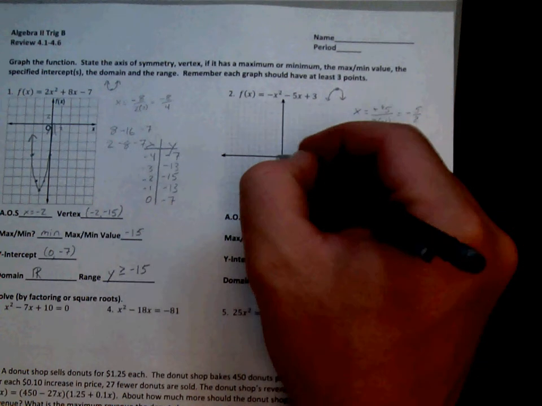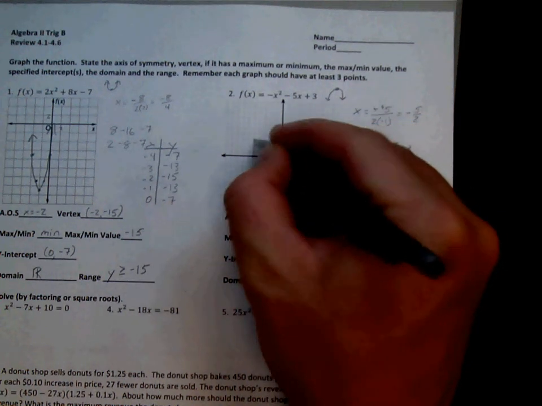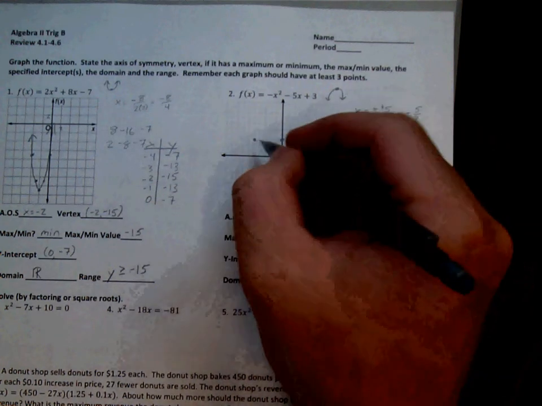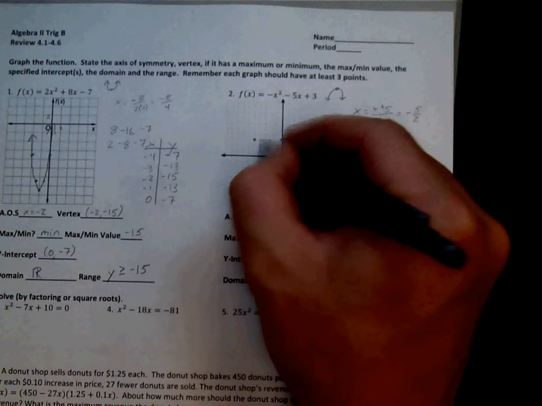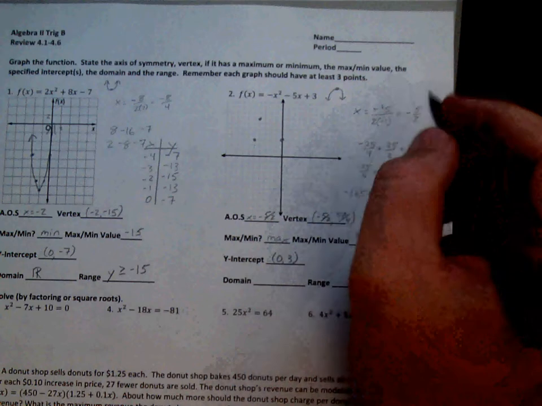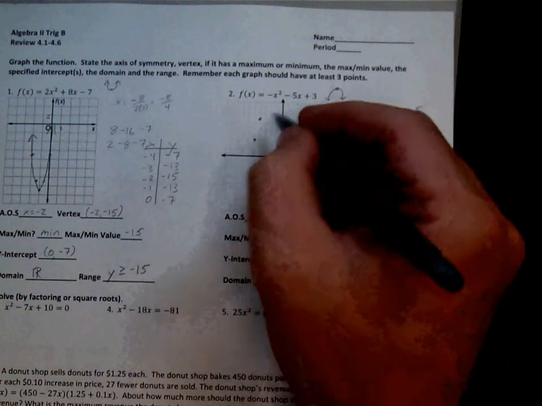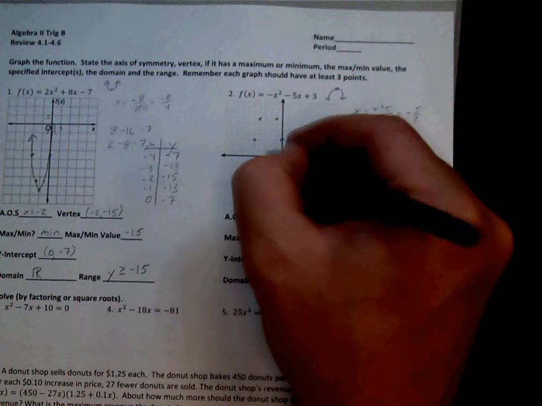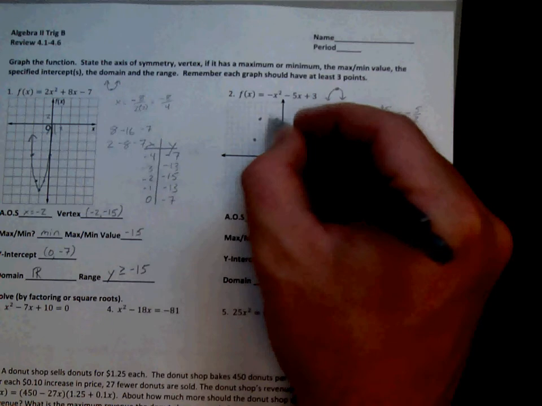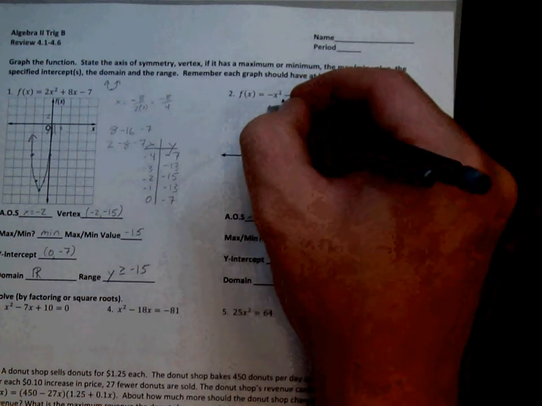So -5, 3. -4, 7. And -1, 7. And then -2.5 and 9.25. 1, 2, 3, 4, 5, 6, 7, 8, 9. So 9 1/4 is about right there.